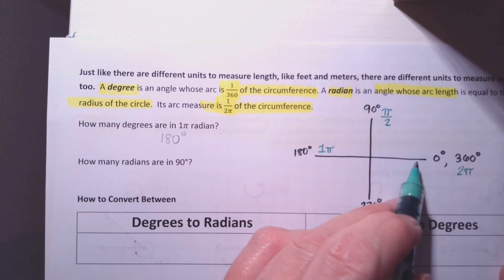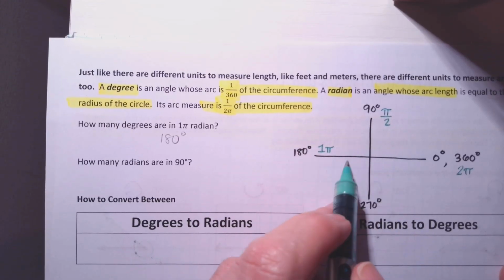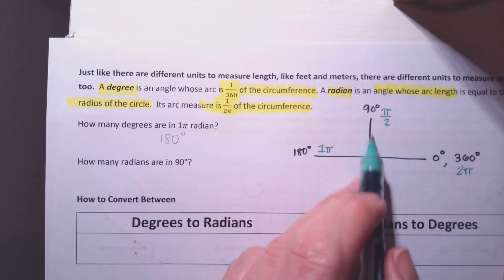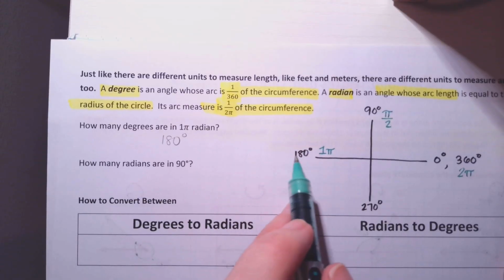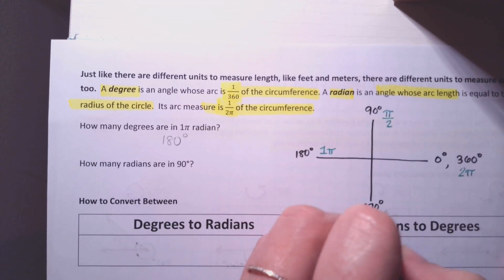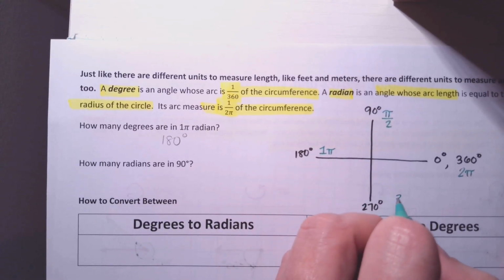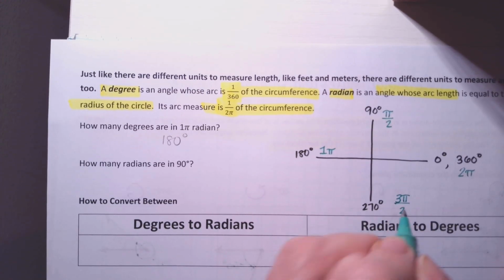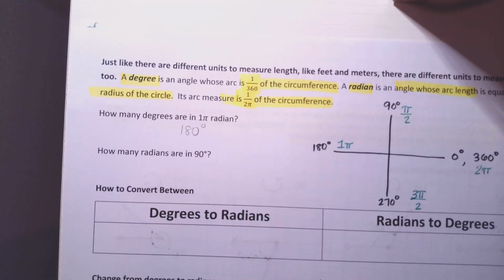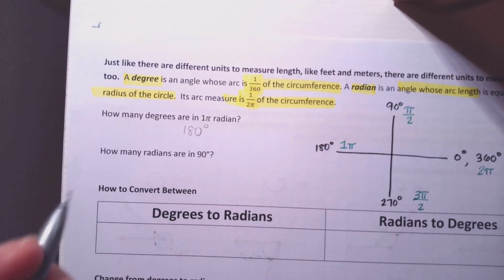So if we went 1/4, 2/4, 3/4 of the way around the circle, we would have 1 pi over 2. This is 2 pi over 2, which would just simplify to 1 pi. Then this one would be 3 pi over 2, which a lot of people think about as 1.5 pi, but we write it as 3 pi over 2. So the answer to the second question, how many radians are in 90 degrees? Pi over 2 radians are in 90 degrees.